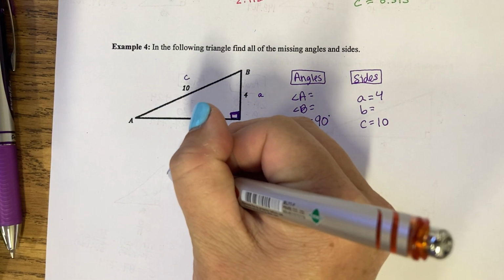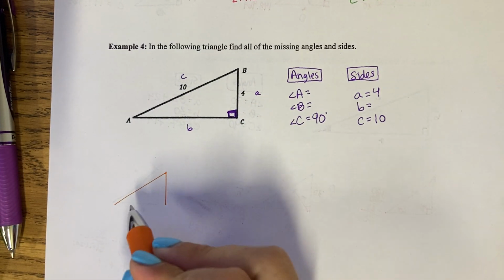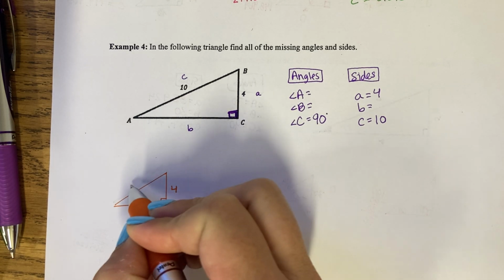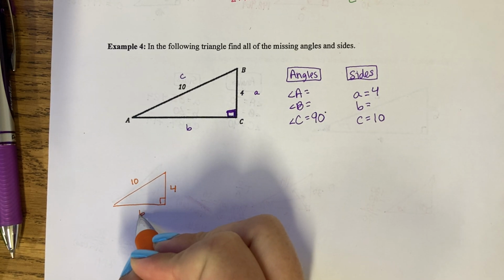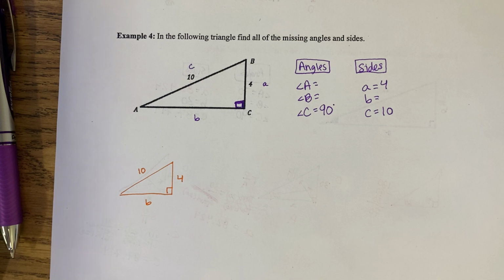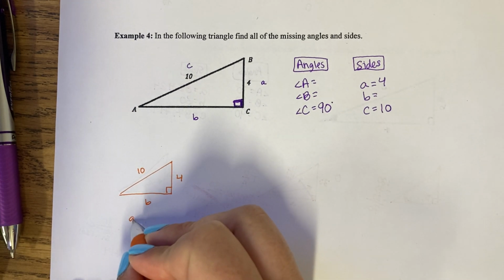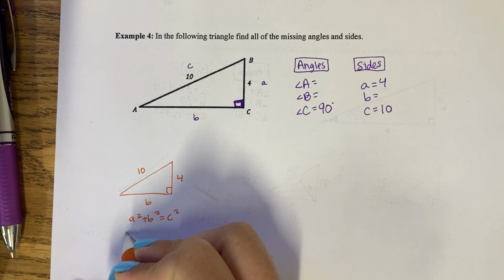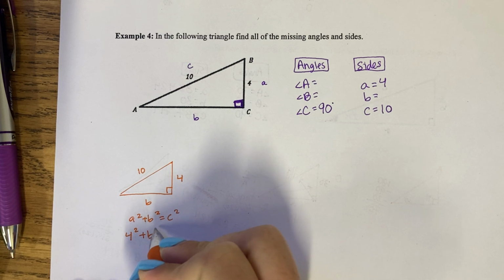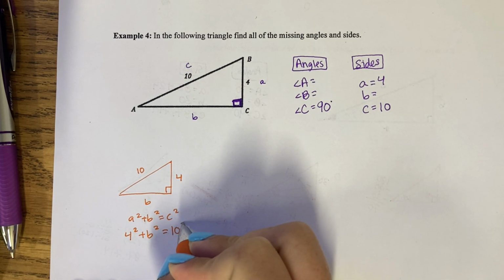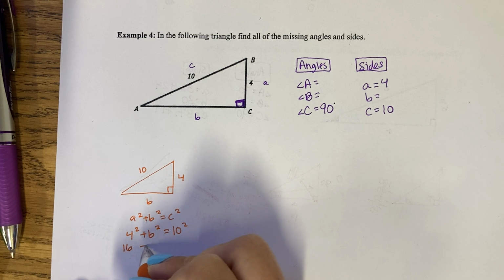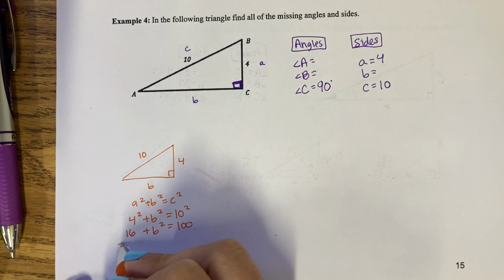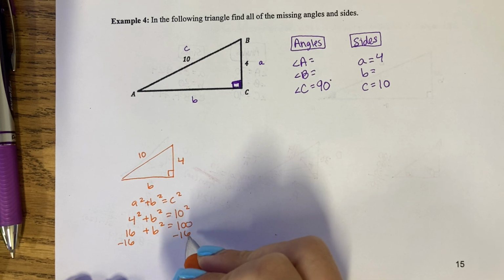Alright, so if I know this is a 90, this is 4, this is 10, and I have a B right here, I'm going to use a squared plus b squared equals c squared. So 4 squared plus b squared equals 10 squared. 16 plus b squared equals 100. Subtract the 16.